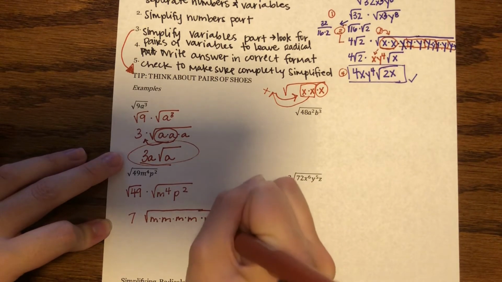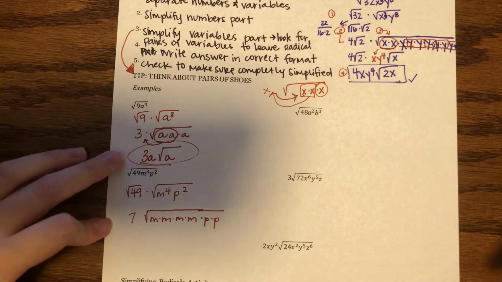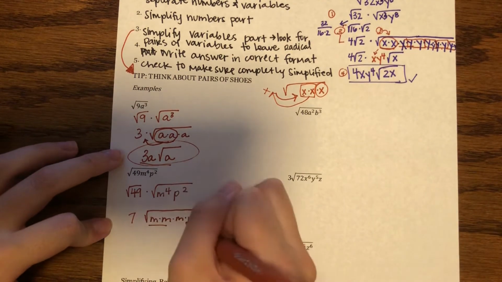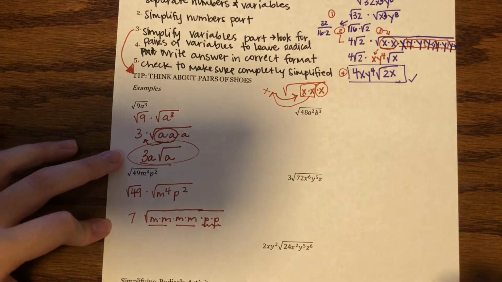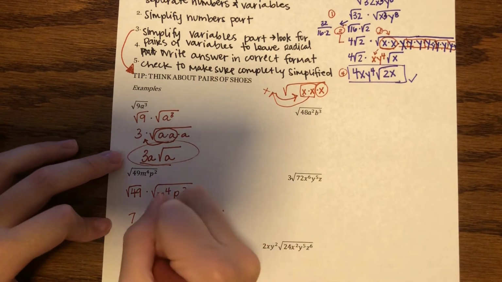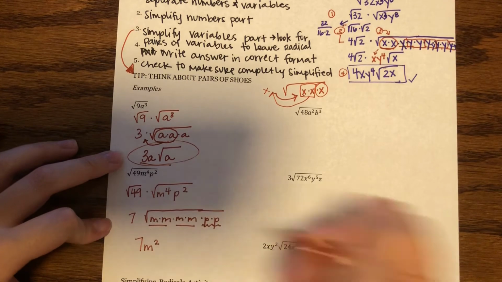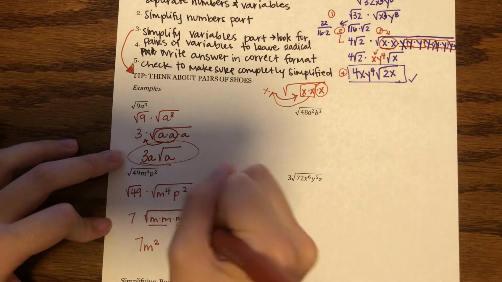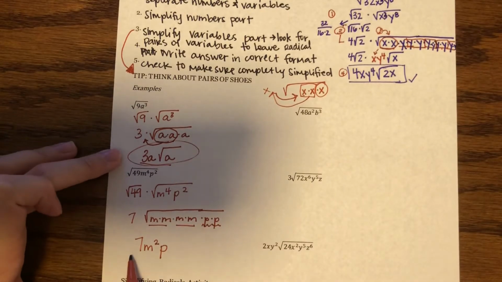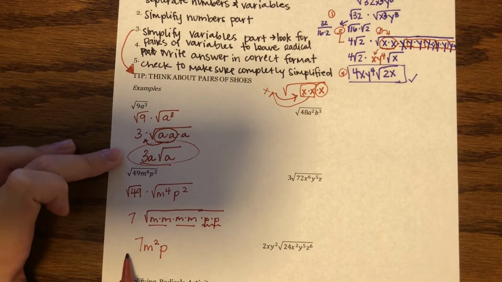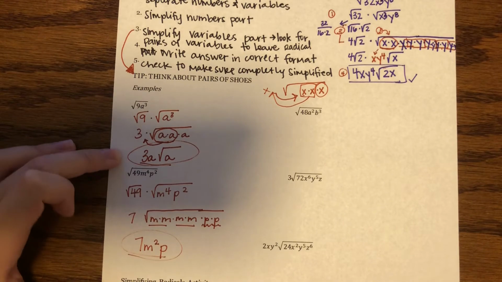And then we have 2 p's for p squared. So we have 2 pairs of m's, and then 1 pair of p's. So we get to take out 2 m's, or m squared, okay, because we have 1 m, another m is going to be m squared, and then 1 p. Nothing is left in the square root sign, so this is our final answer.